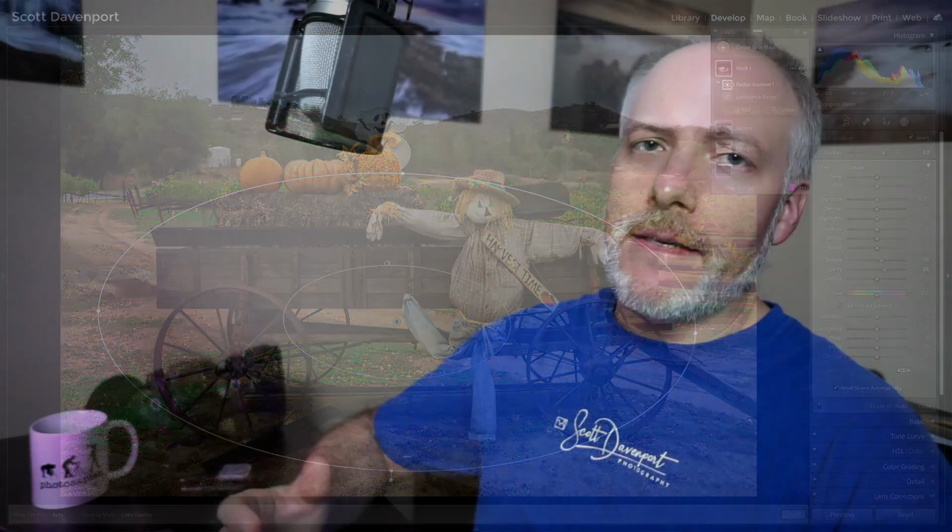So intersect lets you take a mask that might be affecting a broad area of your photo and tighten it into a localized area. And you can intersect using a radial. It's like my preferred method. You can use gradients. You can use the brush.